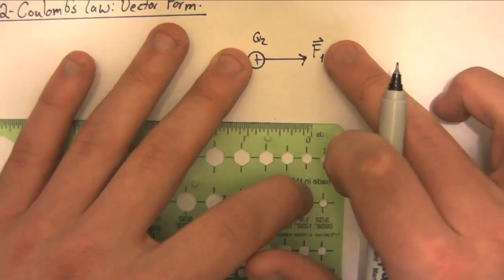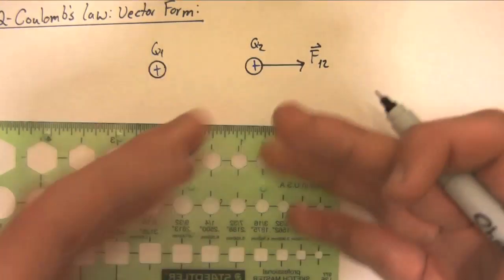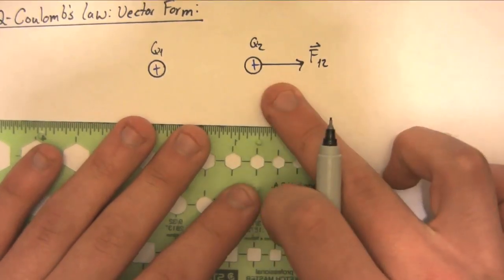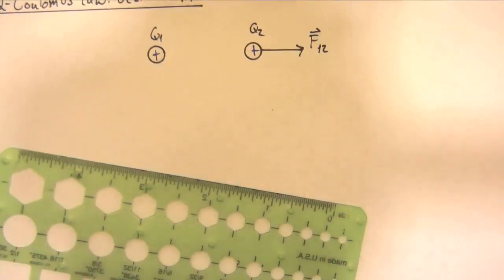Important to note, I did draw an arrow above it to show it is in fact a vector. Reason being, it has a particular direction it's acting upon, and of course a magnitude that we went over last video.